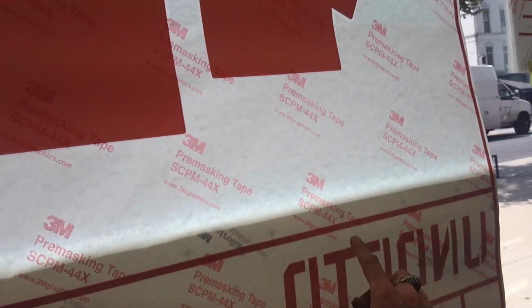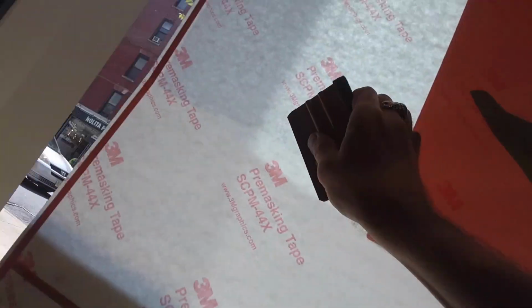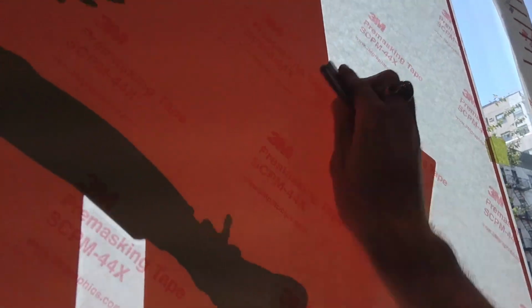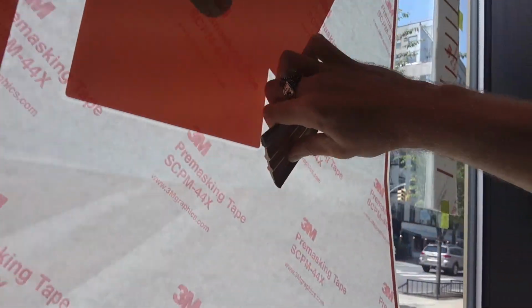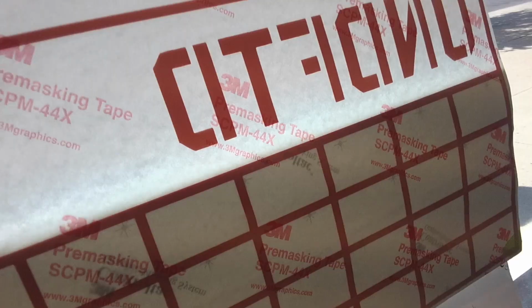I'm not gonna go down here. I want to install this part, then check this area. Get here, I'll check lettering. Gotta make sure everything stays where it's supposed to be.